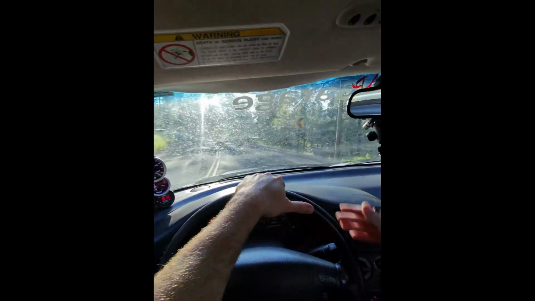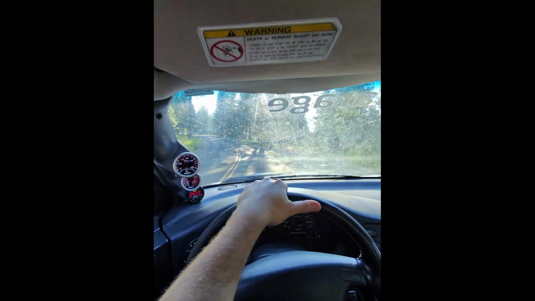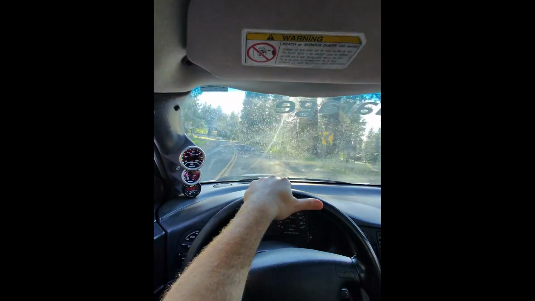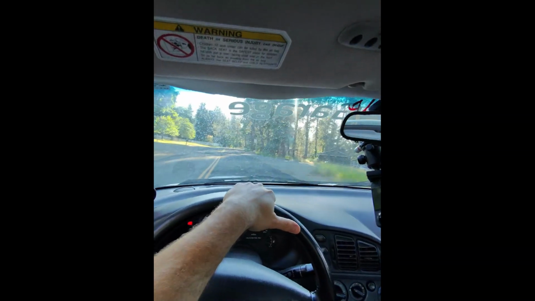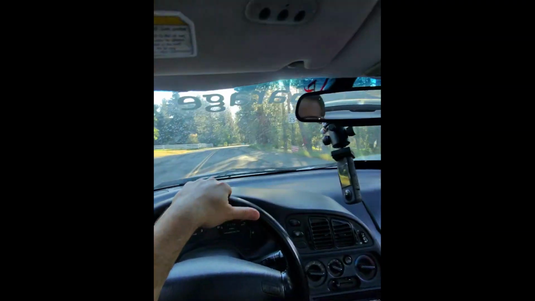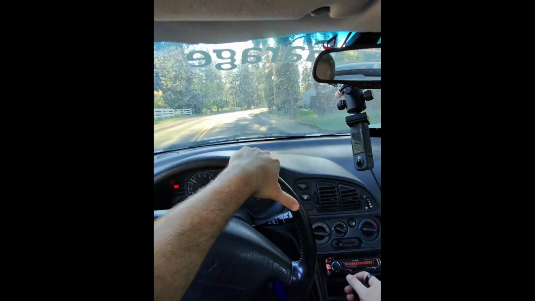Can't see anything. I think we gotta clean the windshield. Yeah, let's figure all this out, guys. AI to the win. Crazy.